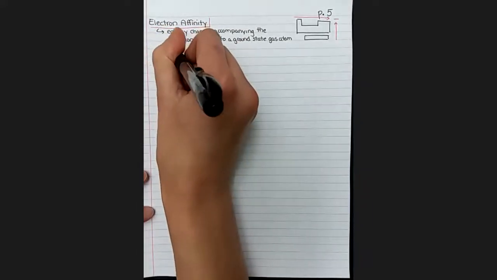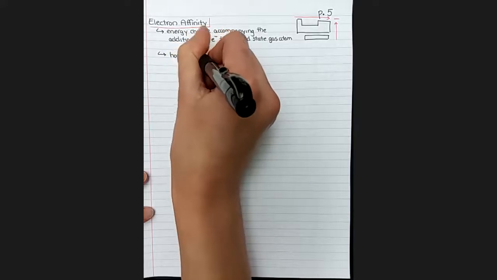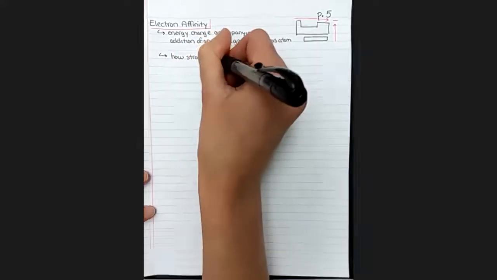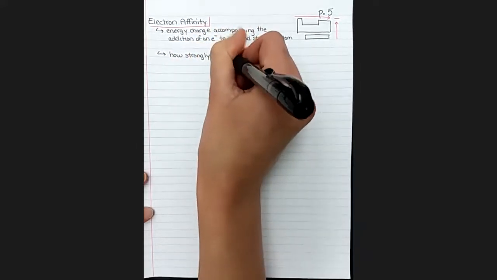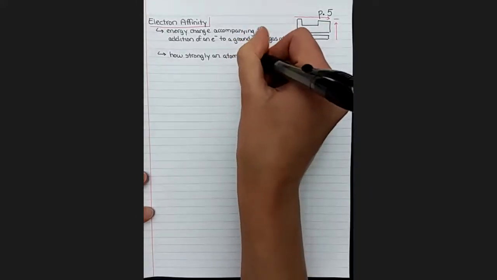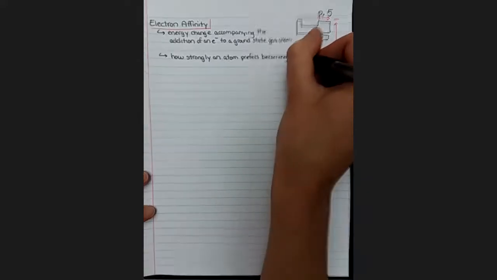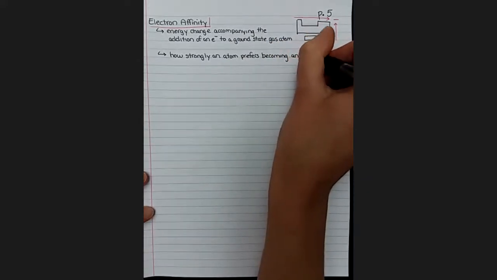So it's sort of the opposite of the ionization energy. The electron affinity represents how strongly an atom would prefer to be an anion. Whether it would prefer to gain electrons over its normal neutral state.